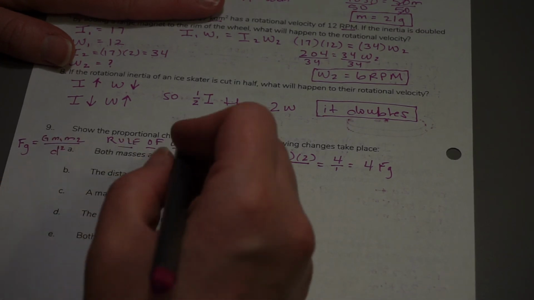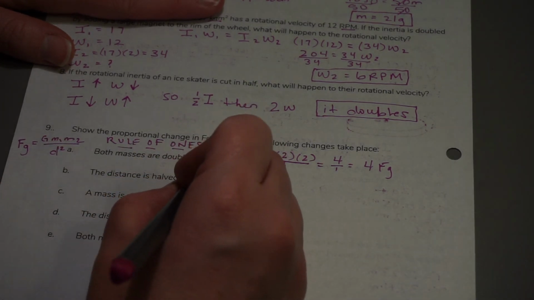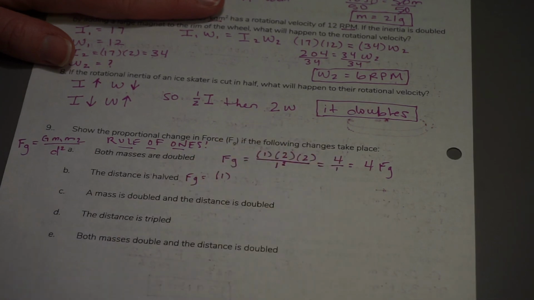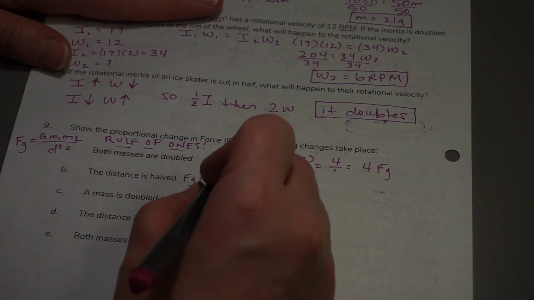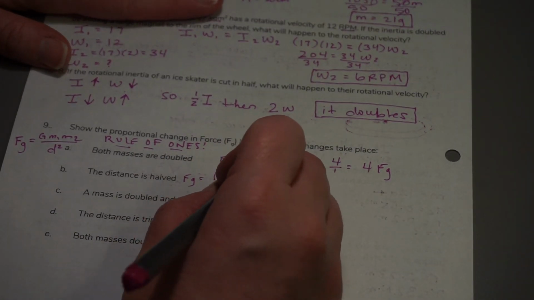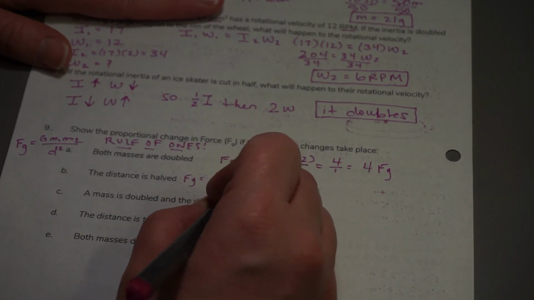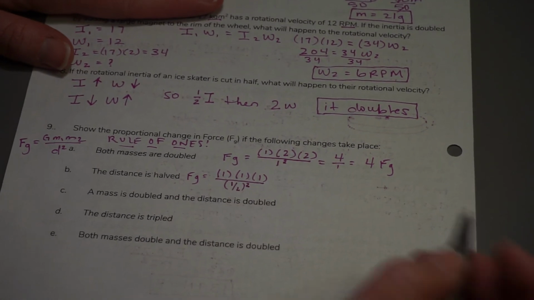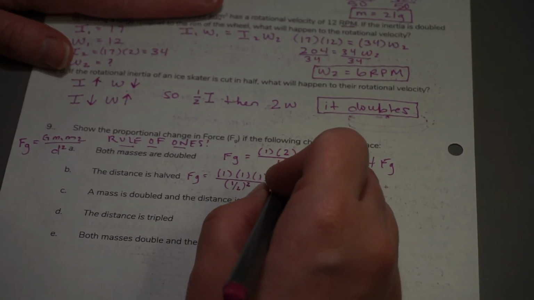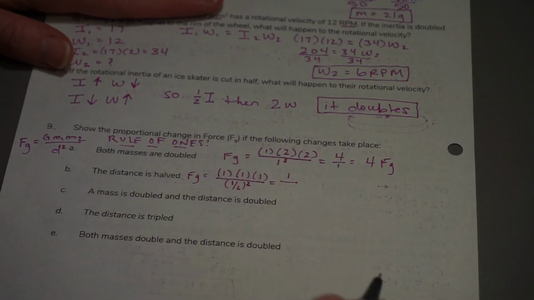If we half the distance, G doesn't change. G's never going to change, by the way. The m's are not changing. And on the bottom we have 1/2 squared. So that works out to be a 1 on the top, and then 1/2 squared is 1/4.